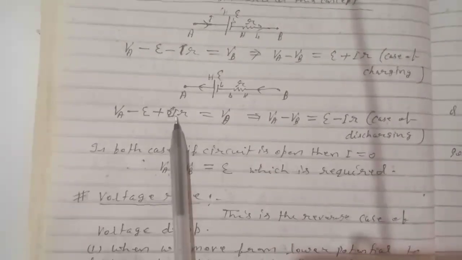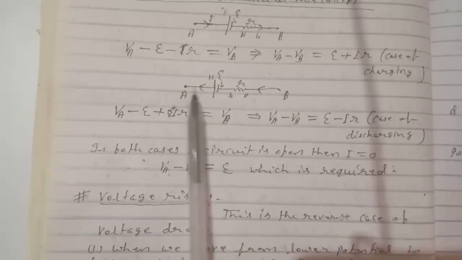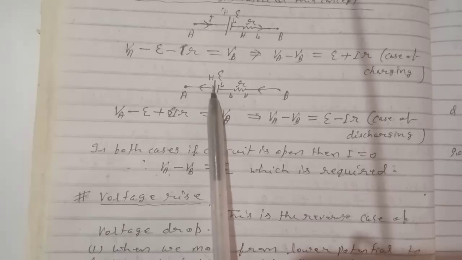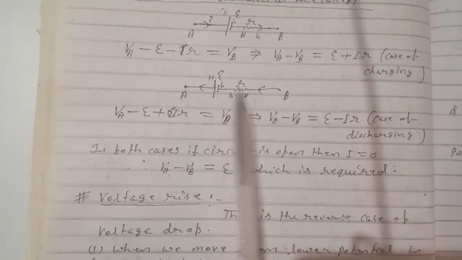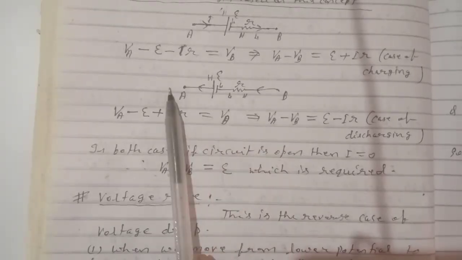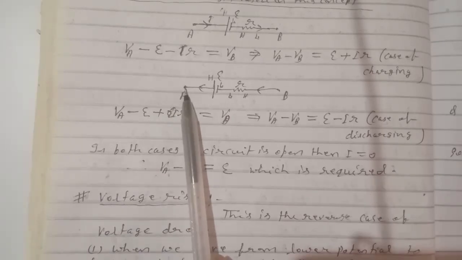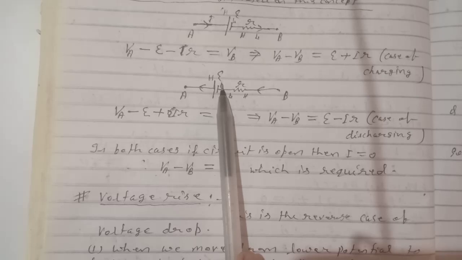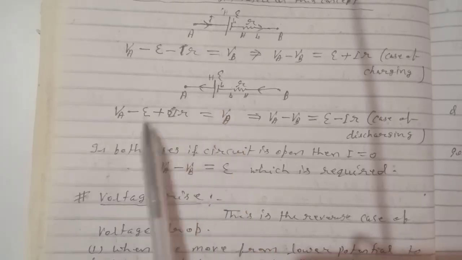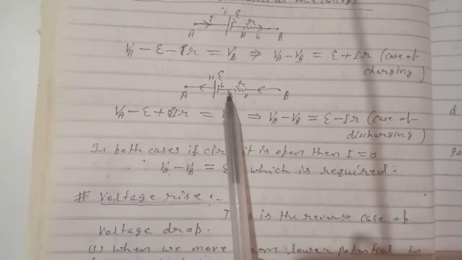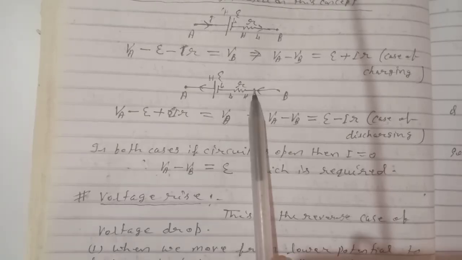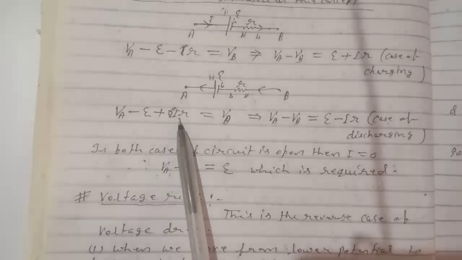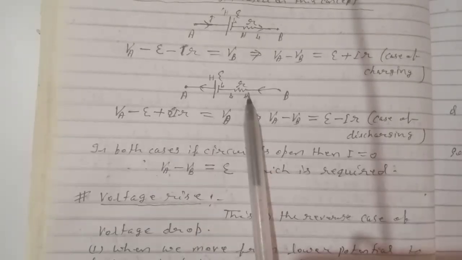Now in the case of discharging, that is current coming out from the positive terminal of the battery, in this case current is flowing in this direction. Now again we can write potential at A, we are going toward the lower potential, so we have to minus it, so minus E. Plus, in this case we are going from lower to higher, so this will be positive, so plus IR, because higher minus lower will be positive.